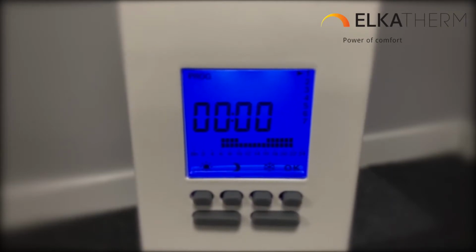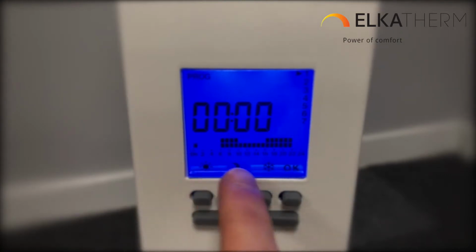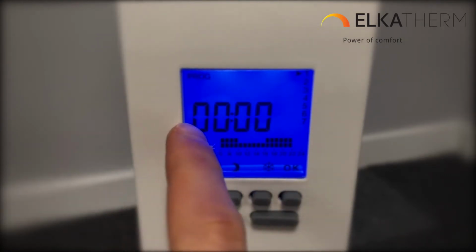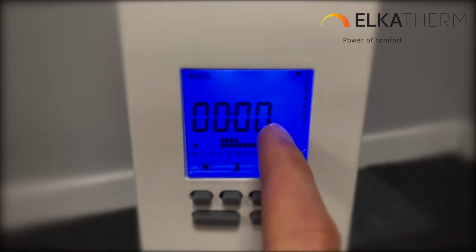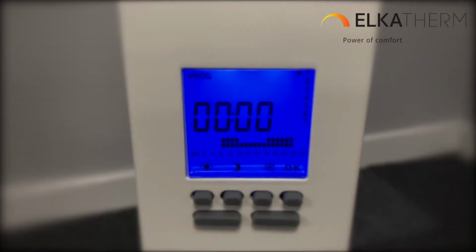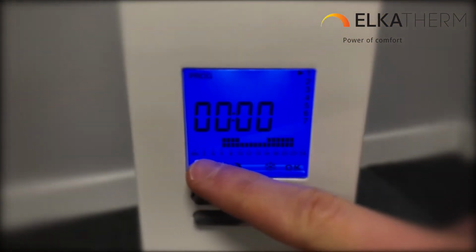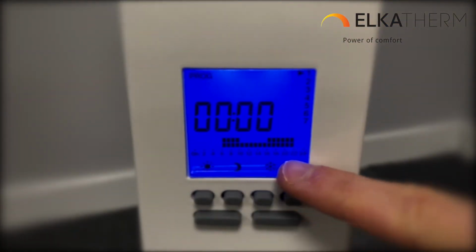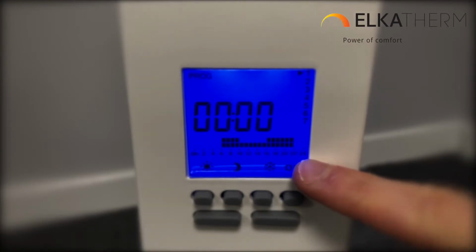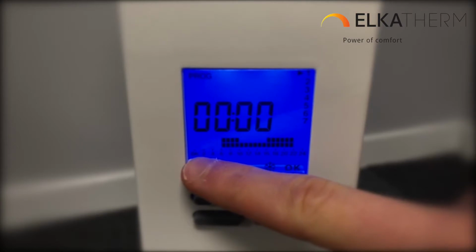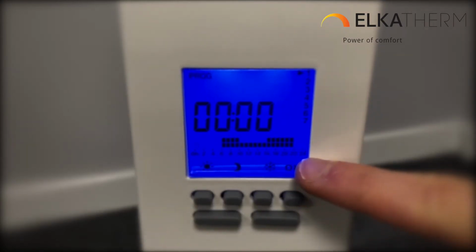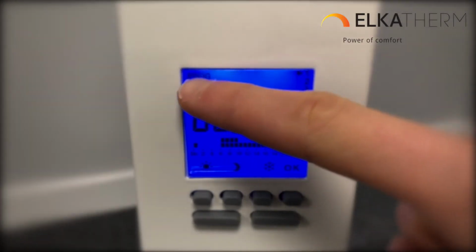Now, all these modes, as you will know, simply represent different temperatures. Above the modes, you will see the time displayed. So currently, it is midnight. And here is your timeline of your day spanning 24 hours, starting at midnight all the way to 2300 hours. Then when you do press again to midnight, it will bring you back here.